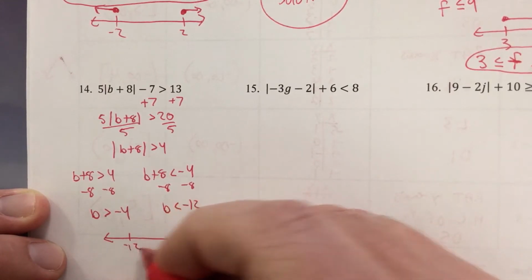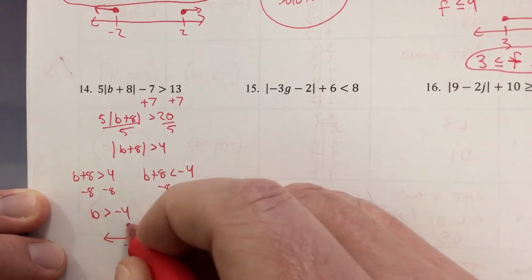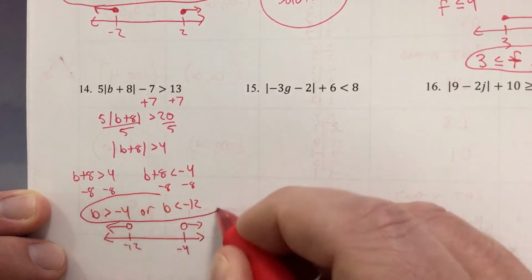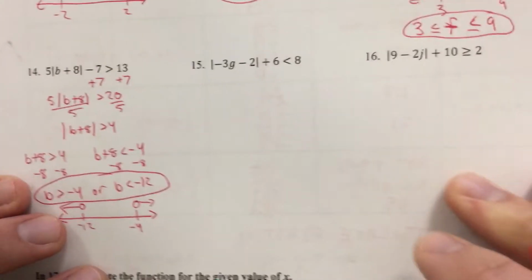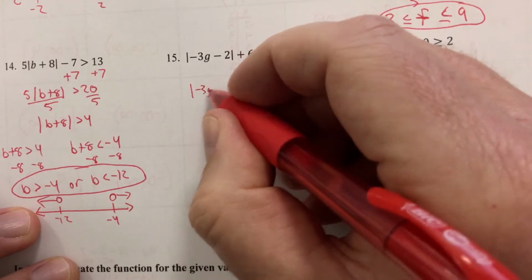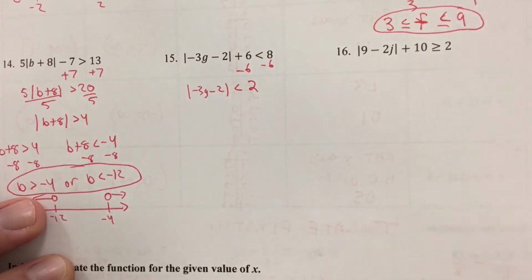We have negative 12 over here. We have negative 4. B is greater than negative 4, so this is going to be an example of going away. So that is an or statement, so you can just say or, and there's your answer. Minus 6, next one. Is it less than or greater than a negative? No, so we continue on.